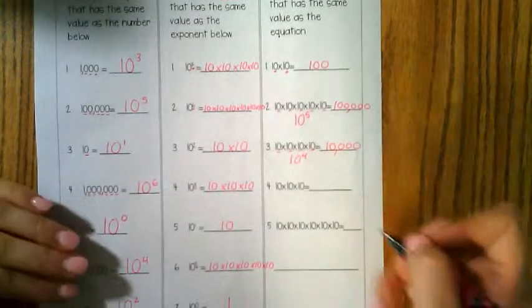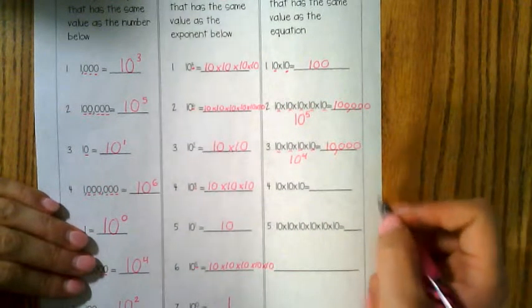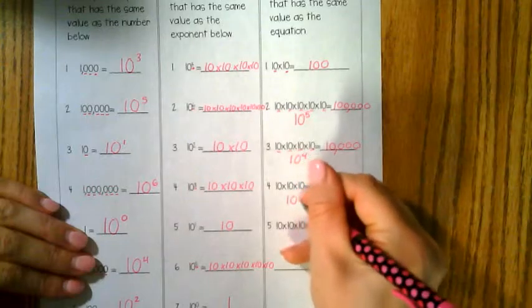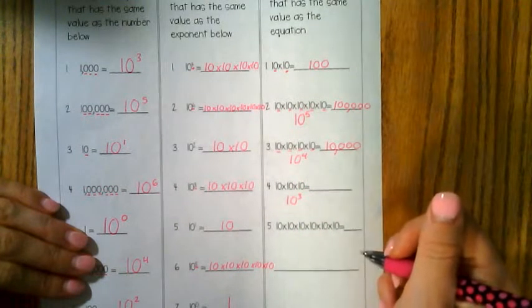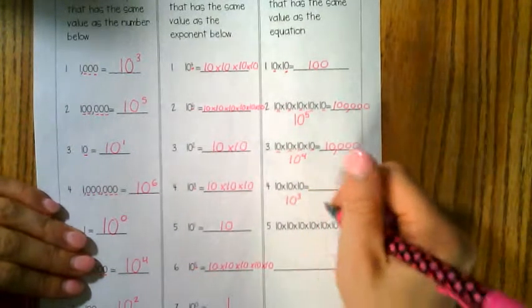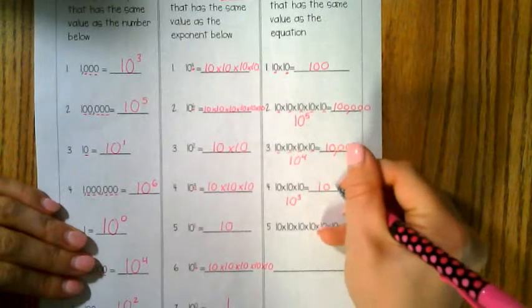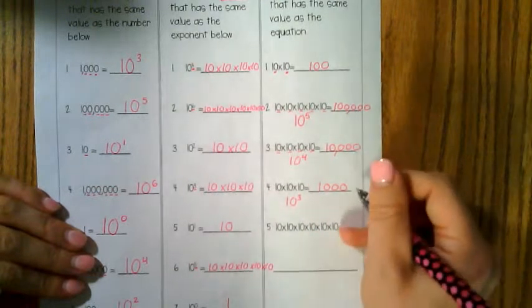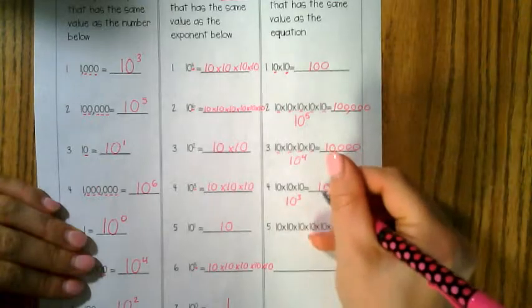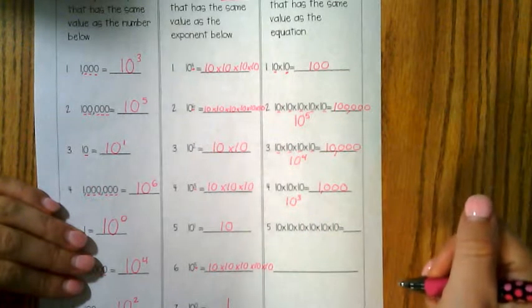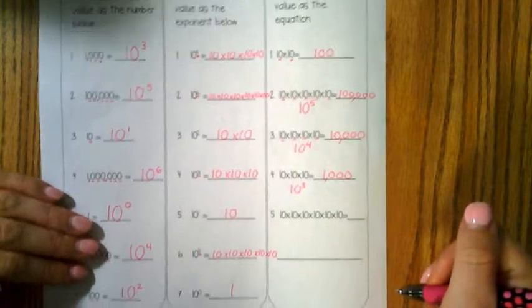Let's look at number 4. 10 times 10 times 10. That's 3 tens, so it's the same thing as 10 to the 3rd power. Well, 3 tens means 3 zeros, so I put my 1 and my 1, 2, 3 zeros. And of course my comma, 1, 2, 3, comma. So 10 to the 3rd is the same thing as 1,000.